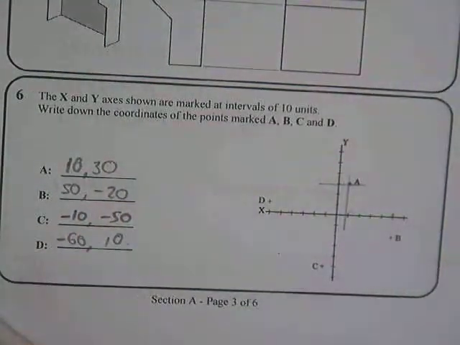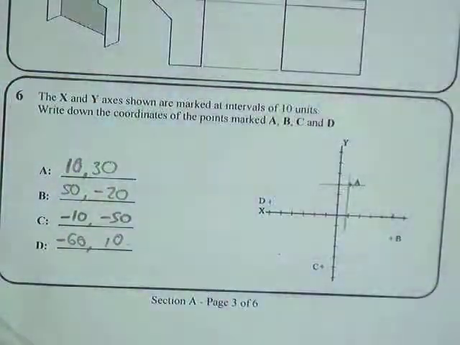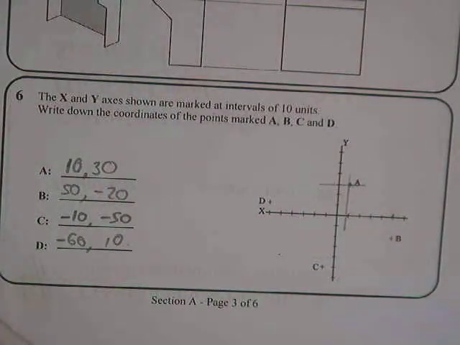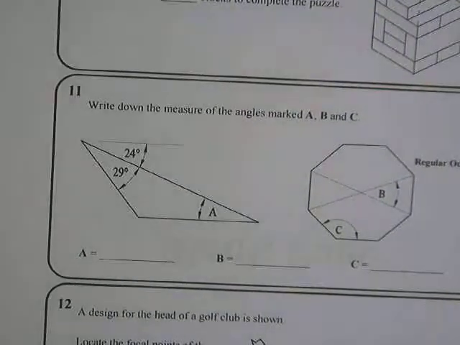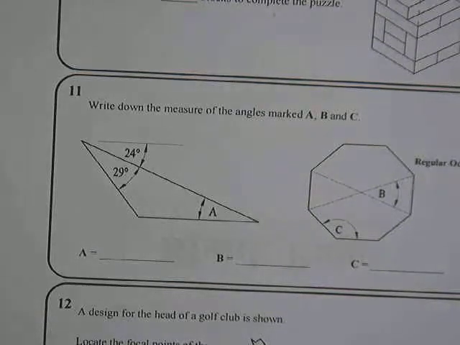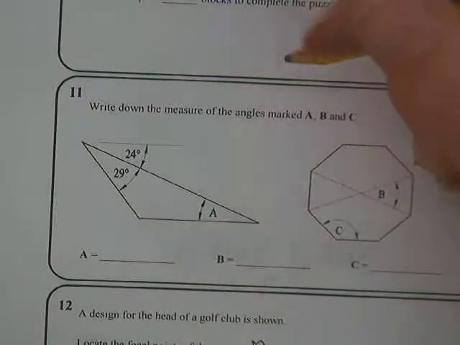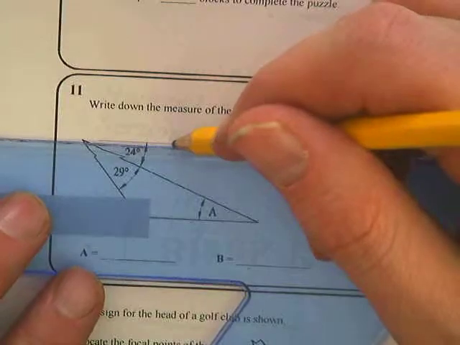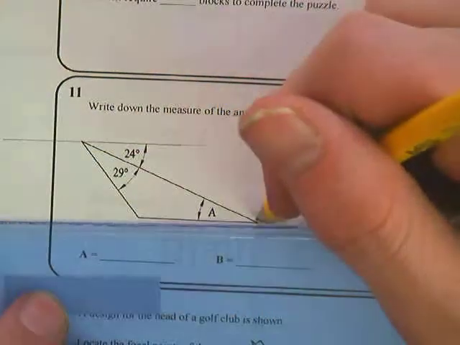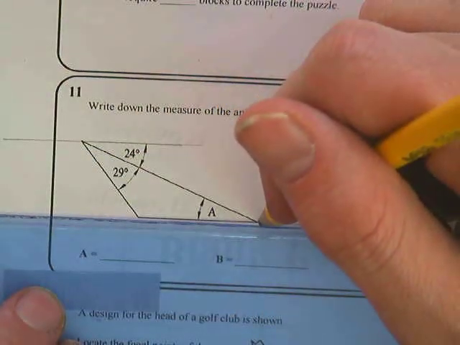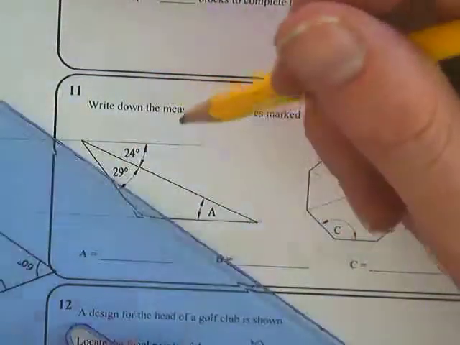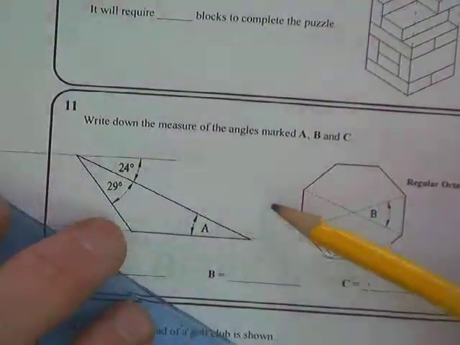Alright, fairly straightforward question, okay? Sometimes you're given the coordinates and you're asked to plot the points, okay? So that's question 6 out of the way. Now question 11. No, you asked me about this one already, didn't you? Now, if you look at this here, question 11, alright?